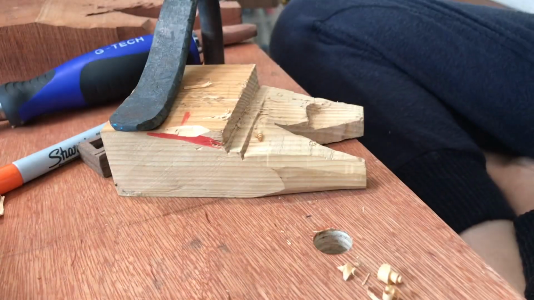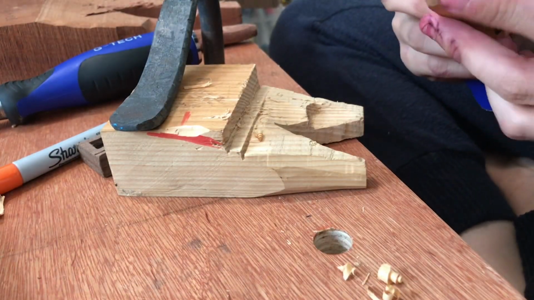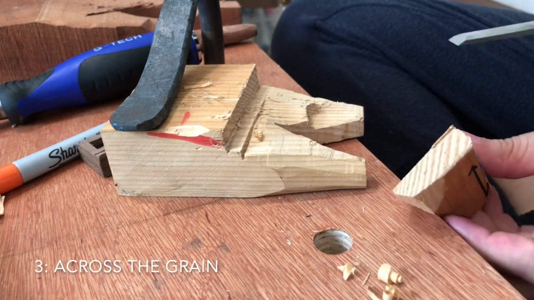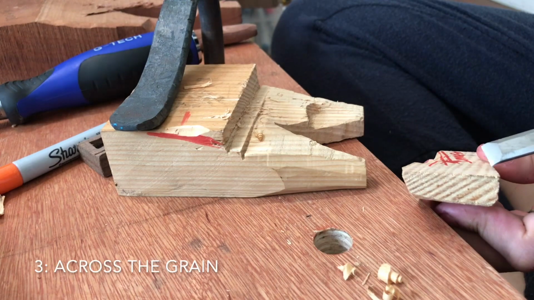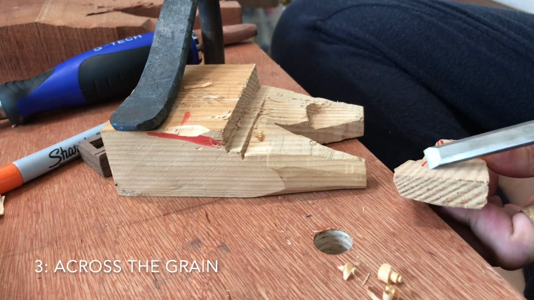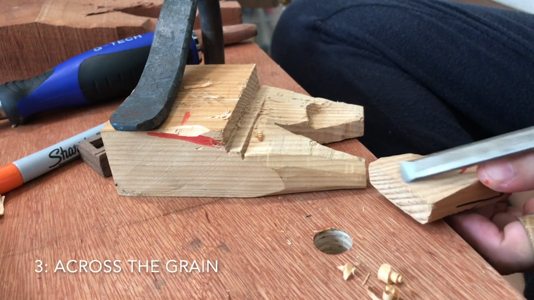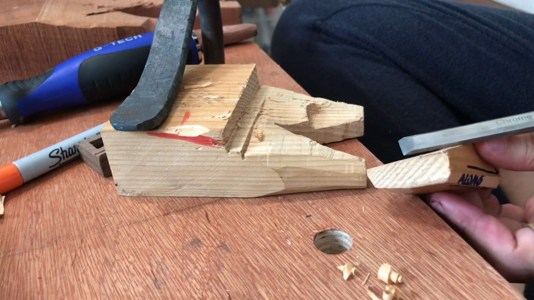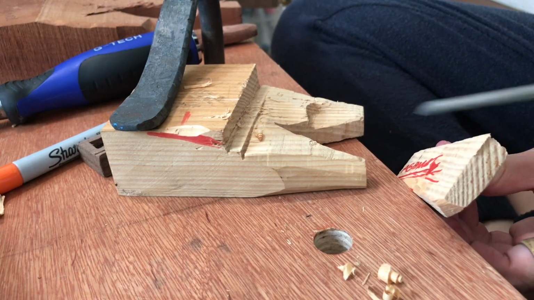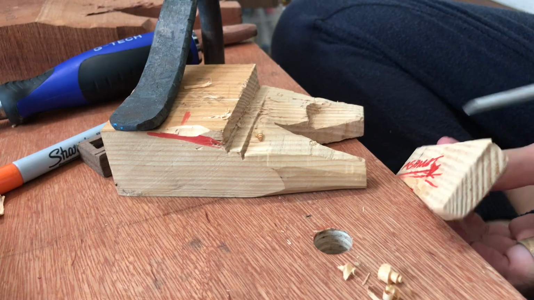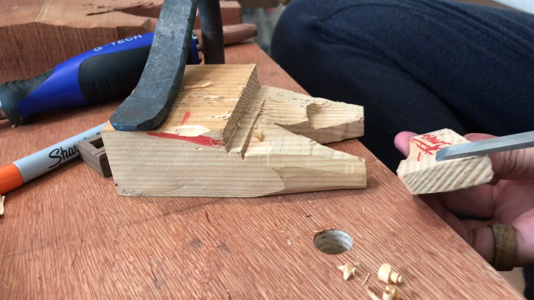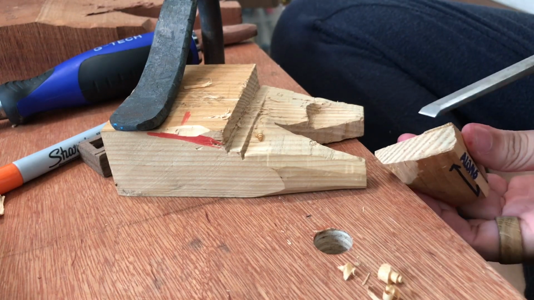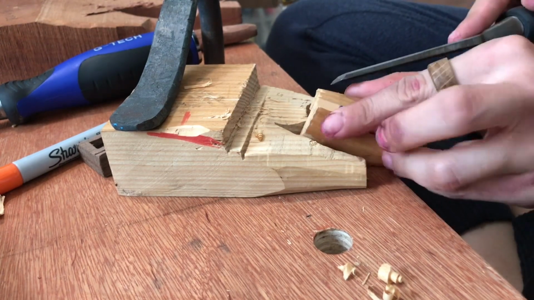And the next cut that we're going to look at is actually called across the grain, which means that it will sever these longitudinal fibers, but not offend them in this direction. Hence you're not going against the grain, you're just going across it, like across the road.